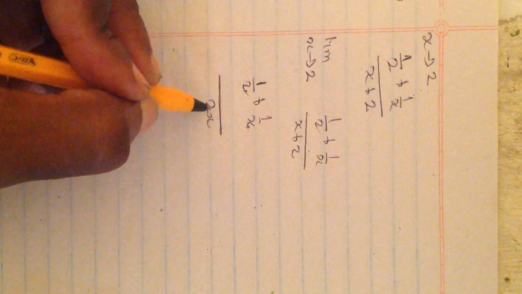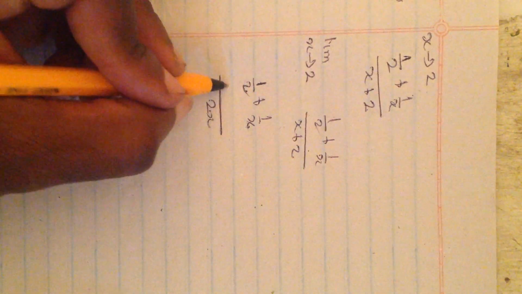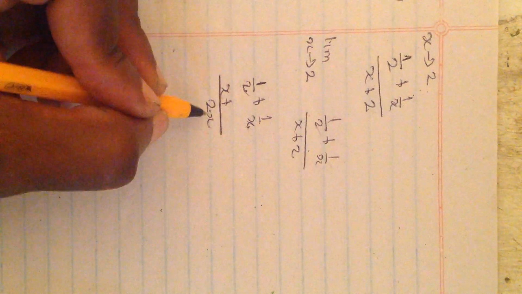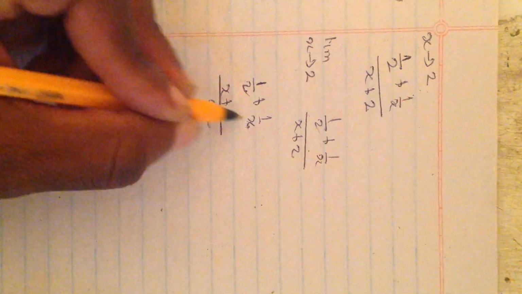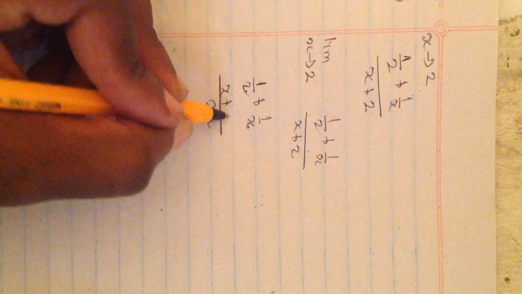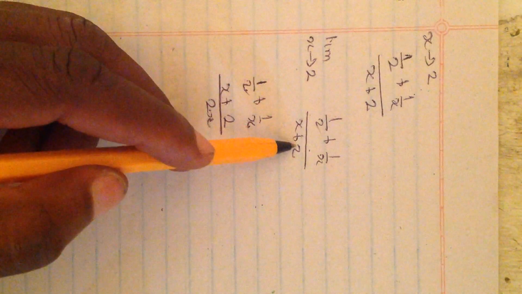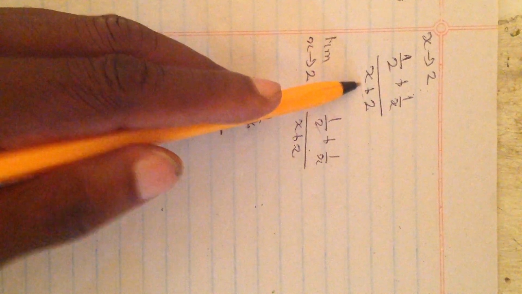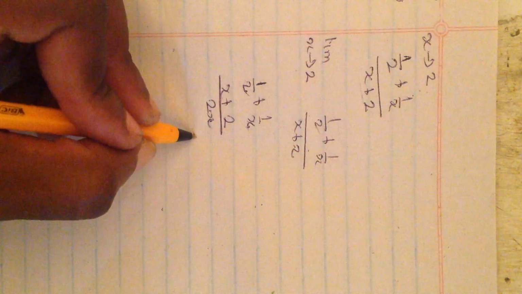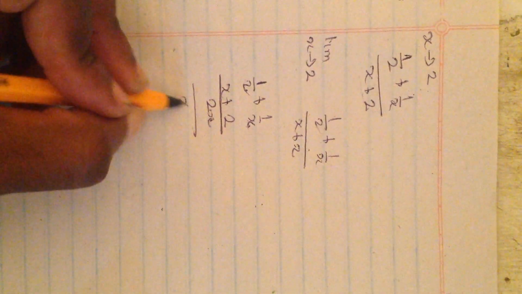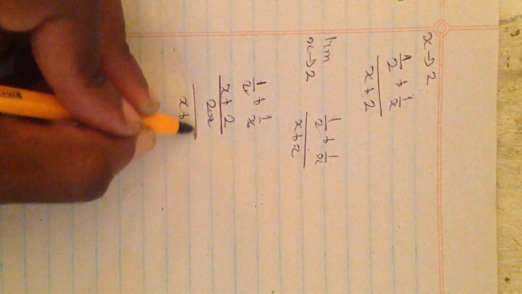So 2 into 2x, that's x. x times 1, that's x. Plus x into 2x, that's 2. 2 times 1, 2. Simple. You have something like this. Then don't forget your denominator. Over what? x plus 2. This is the main division here.